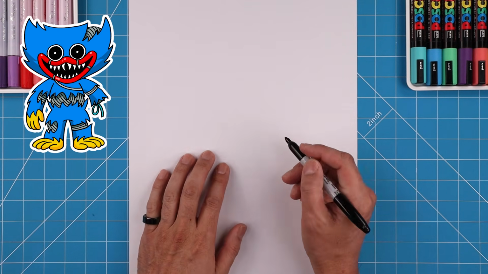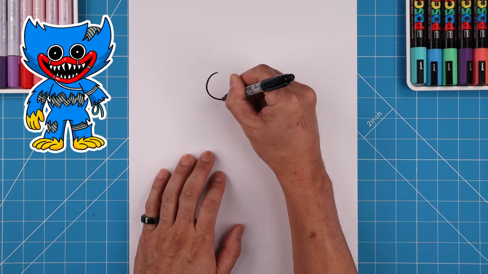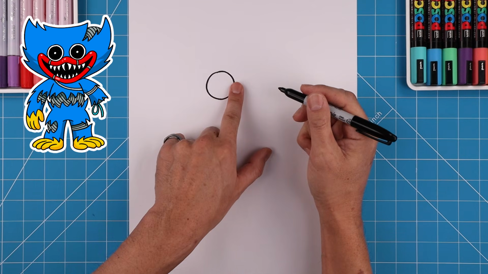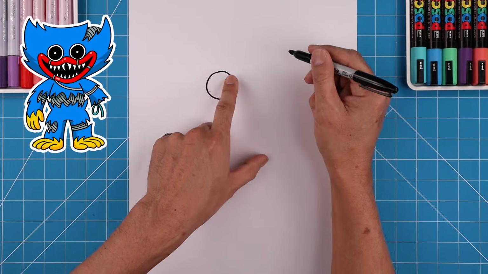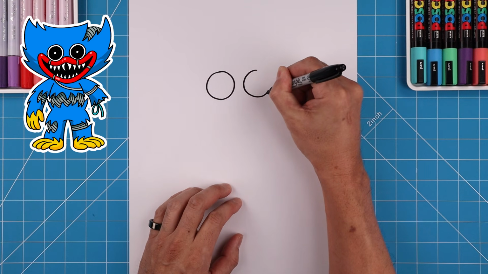Now I want to start with the one on the left. Starting from the very top, we're going to draw a circle coming down towards the bottom. And then bend that back up towards the top. Let's leave a small gap in between the eyes and draw that same size circle on the right. So we'll start by lining up the top. Come down towards the same height.